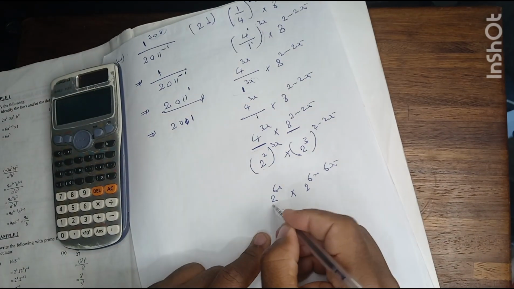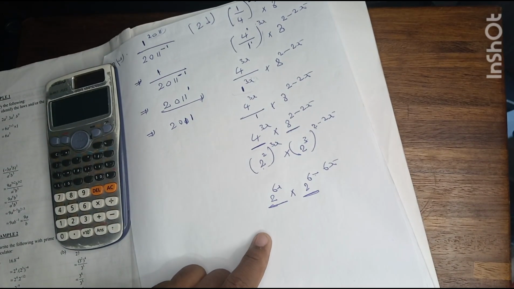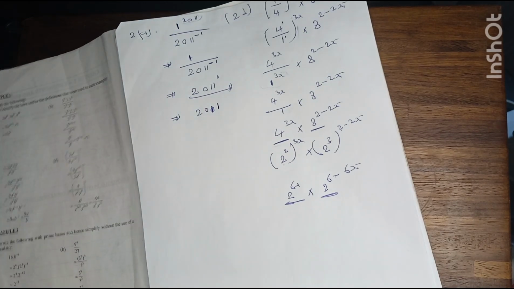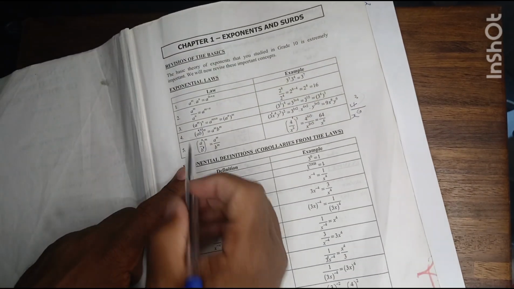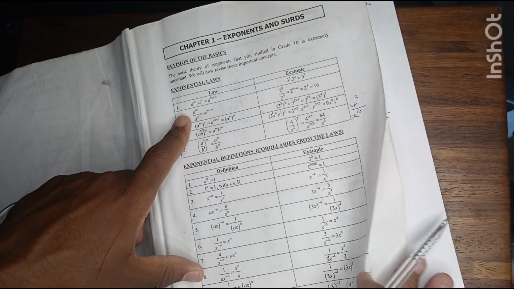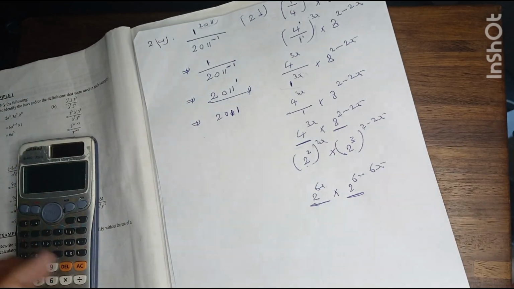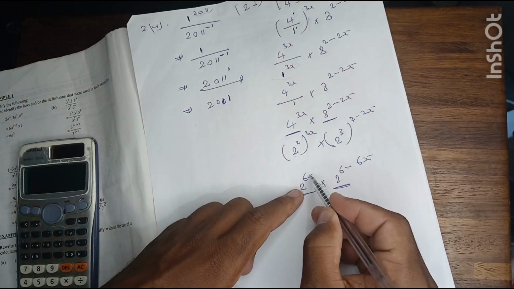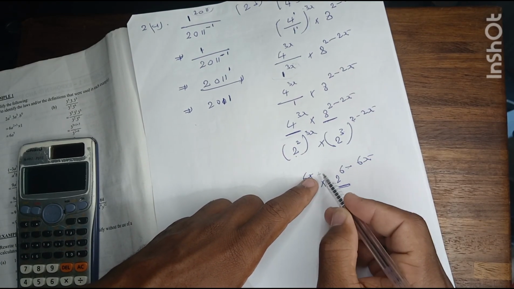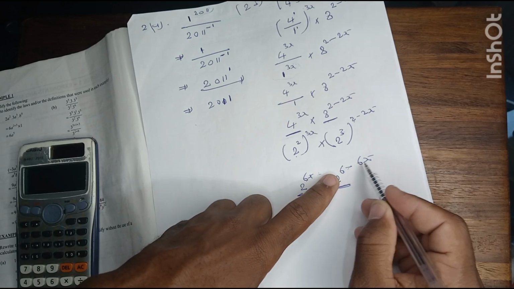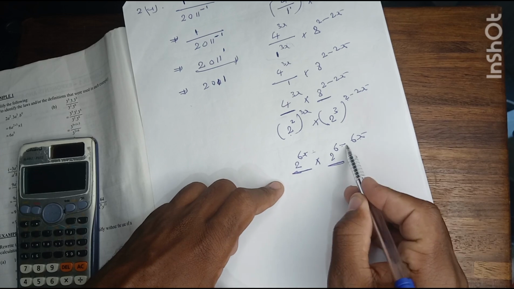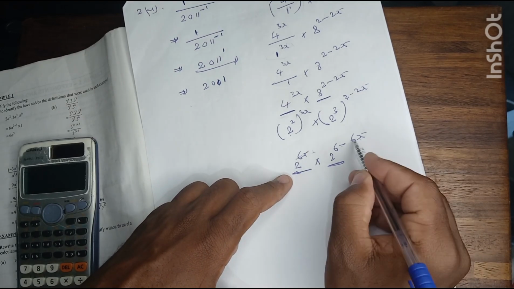From here, can you see that our bases are the same? So if we have the same bases, we use rule number one, whereby if we have the same bases and we are multiplying, we add the exponents. So it's going to be 6x plus minus 6x, which is the same as 6x minus 6x, which is going to be 0.